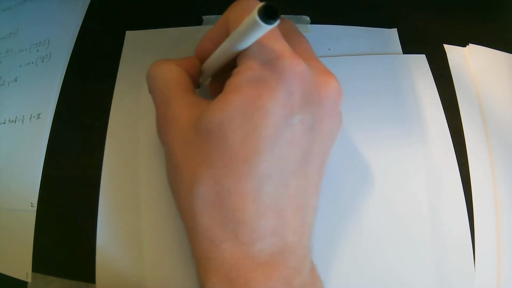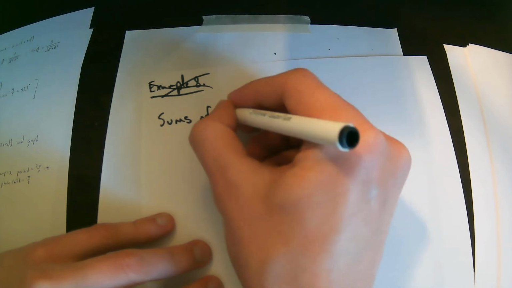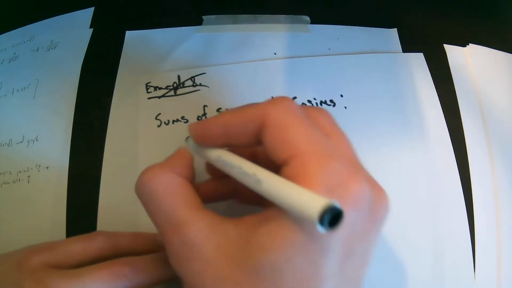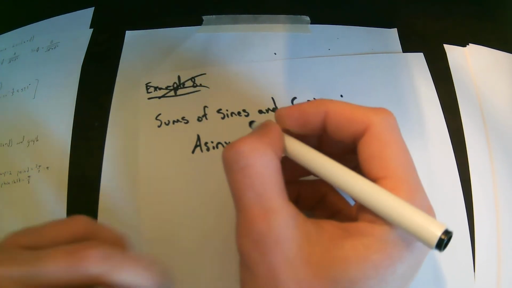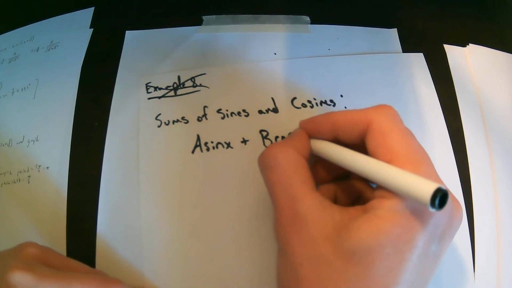So, example 8. Examples 8 and 9 deal with sums of sines and cosines. So now we're talking about things in this form: a times sine of x plus b times cosine of x.